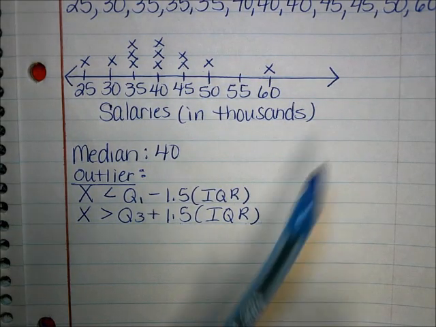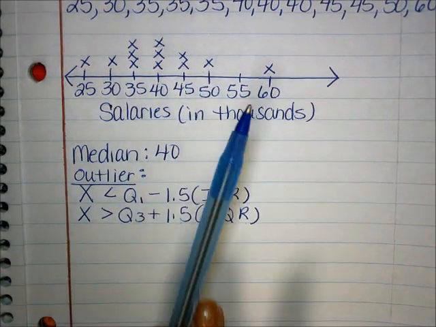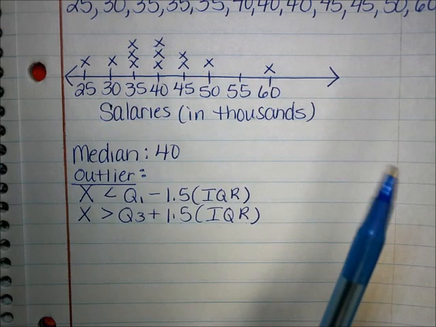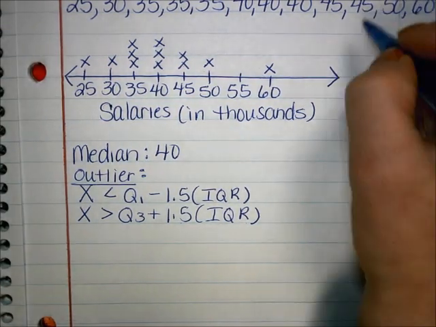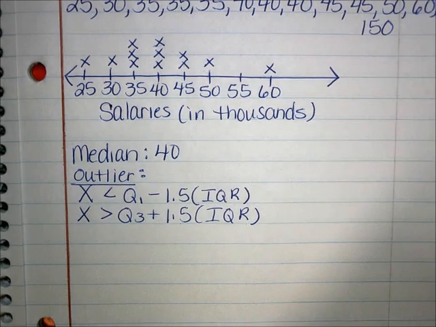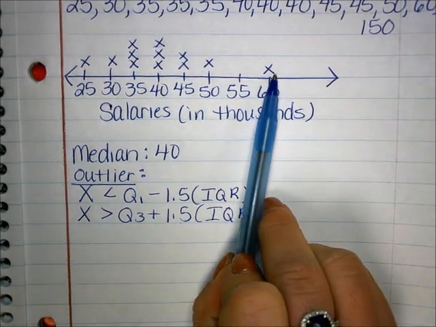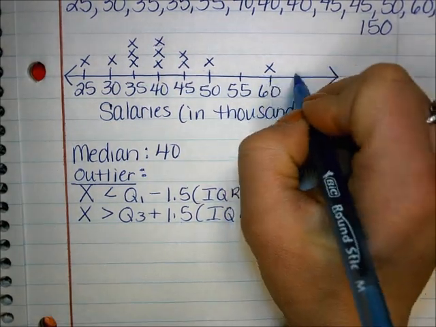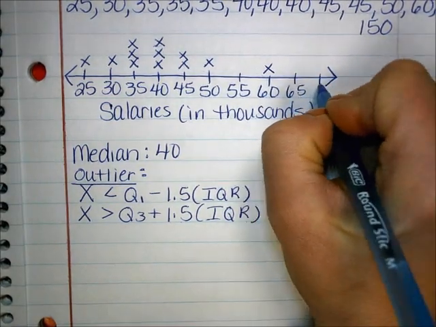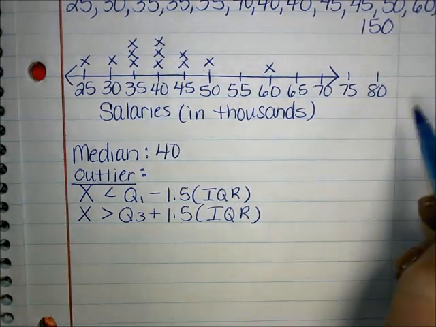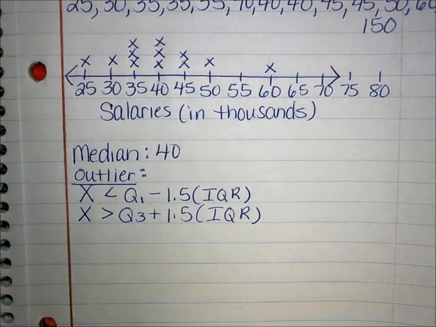If we continue to look at this same story up here, let's say that we add the owner of this company. So here are the 12 employees, but let's add the owner who actually makes $150,000. Okay? If you think about where he would land on here, he would be way up here. So 60, 65, 70, 75, 80, and so on. I don't even have enough room to put him. He'd be off my paper.